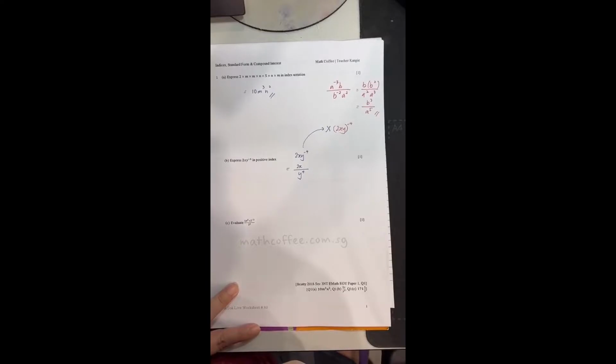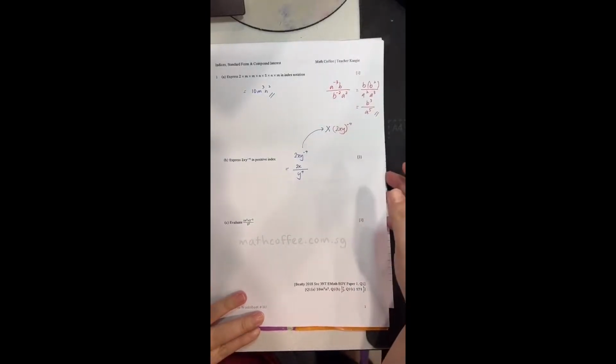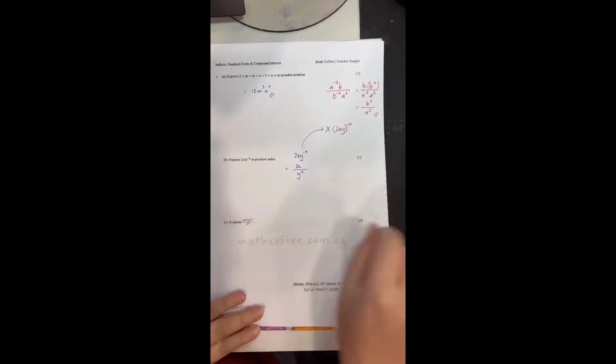So for indices, to me, it's very important. When my students come in, I make sure that their indices are very strong, especially those who take A math. If your indices are weak, it means your A math is gone, because in a lot of topics you need to manipulate a lot of indices. So that's basically how you handle it when your power is negative.